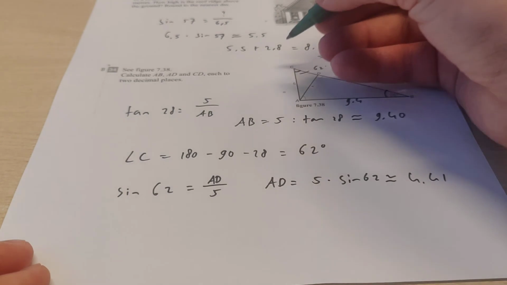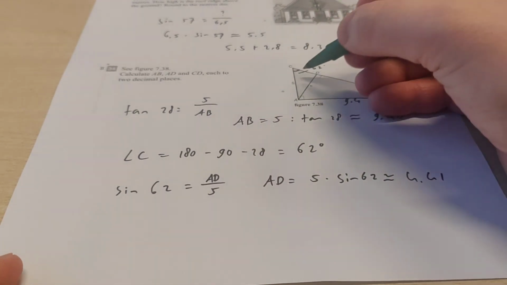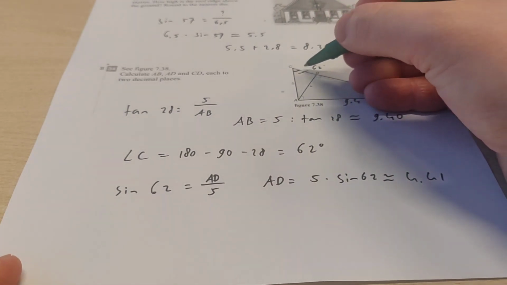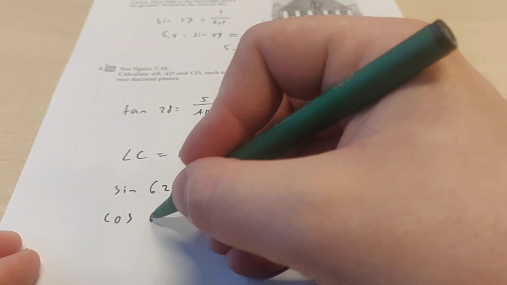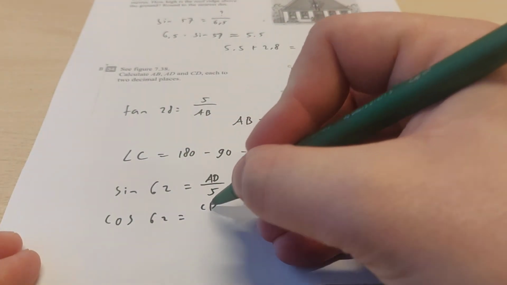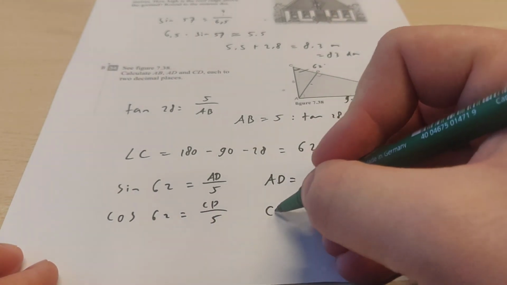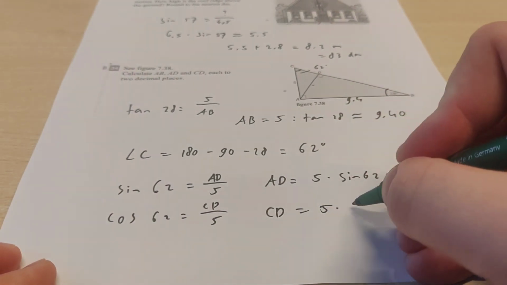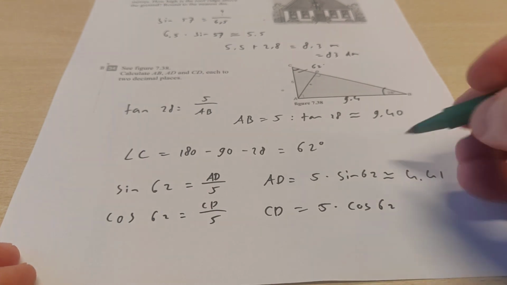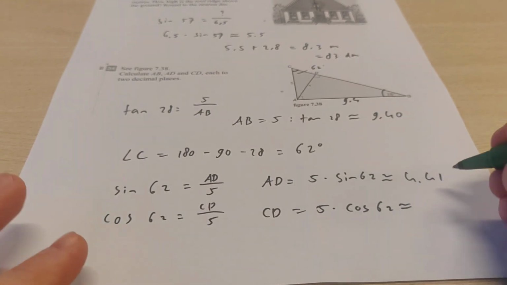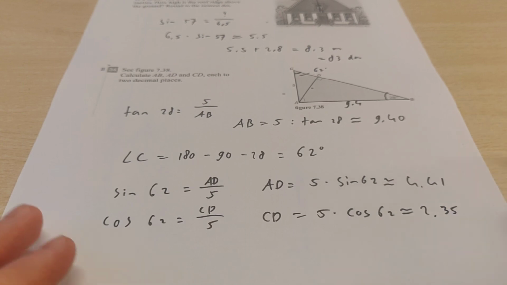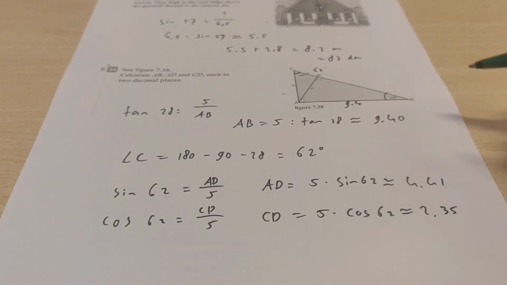And then if you want to calculate what CD is, that's that one, we have to use the cosine, because CD is the adjacent side and AC is the hypotenuse. So now I'm going to write down the cosine of 62 is CD divided by 5. So to calculate CD, you have to do 5 times the cosine of 62. So it's a very similar calculation, just uses a different button on your calculator. And there you get 2.35. And that's the answer for exercise 34.